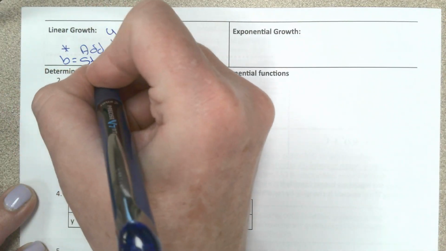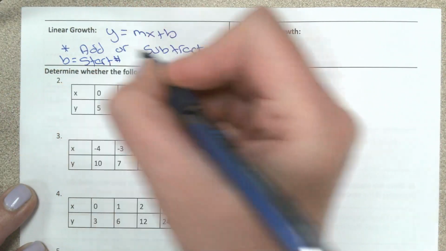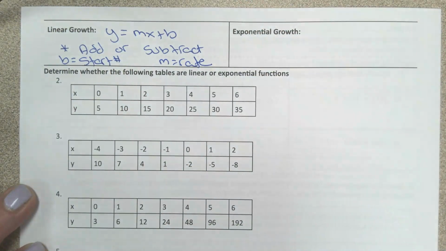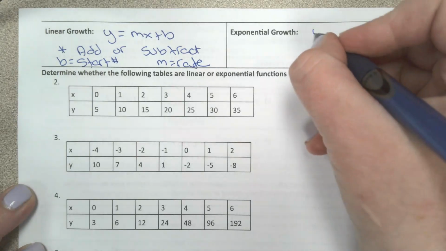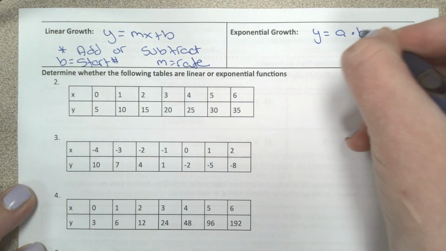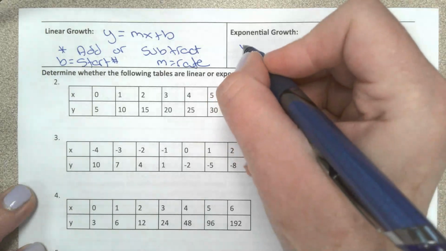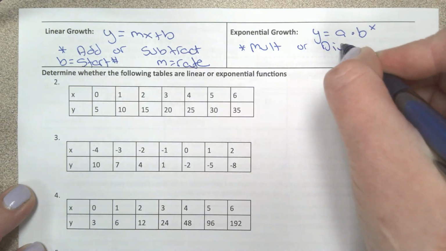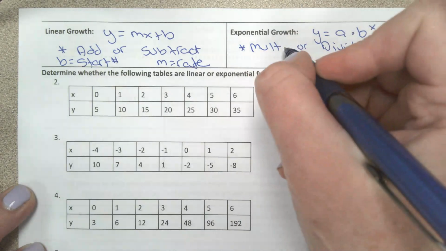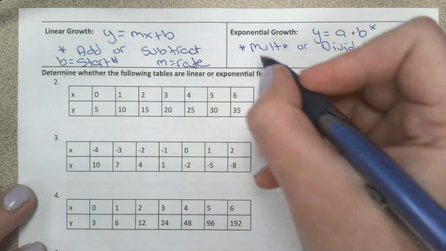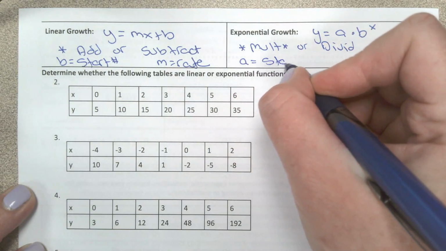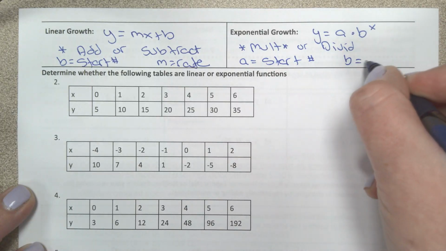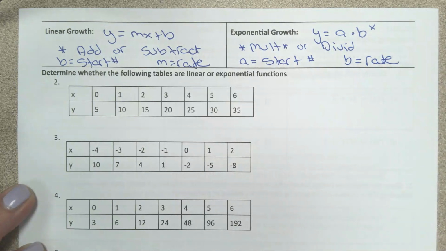My b is my starting number, and my m is my rate. For exponential growth, I have y equals a times b to the x. I am going to be multiplying or dividing, but it is really multiplication. A is going to be my starting amount, and b is going to be my rate.